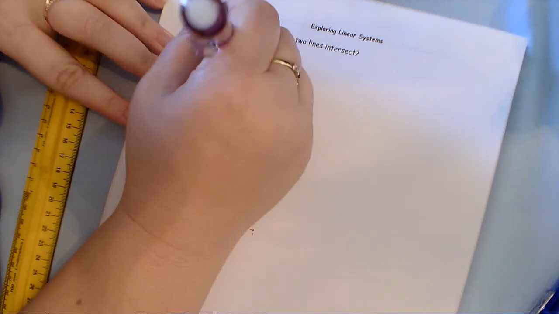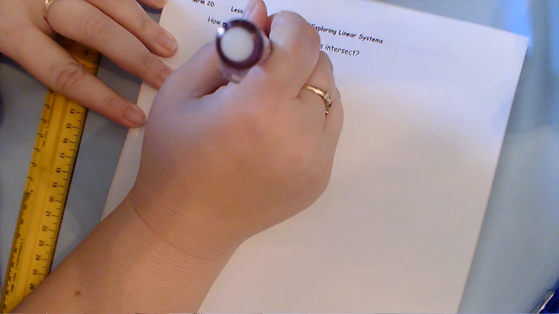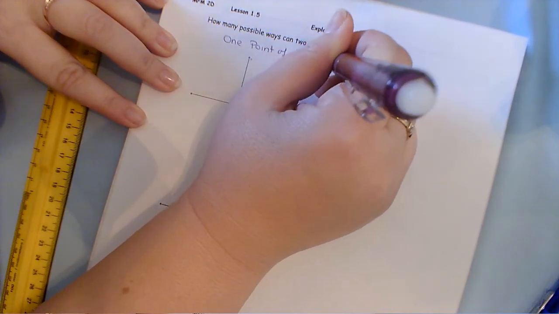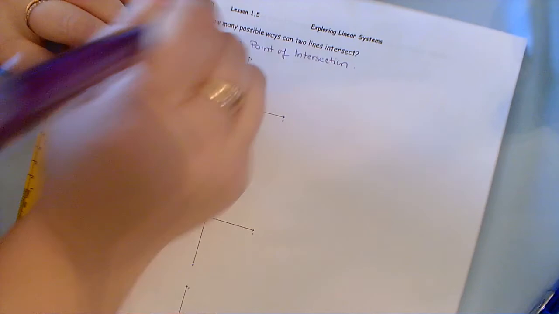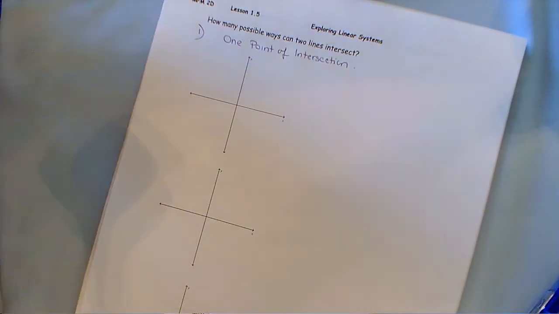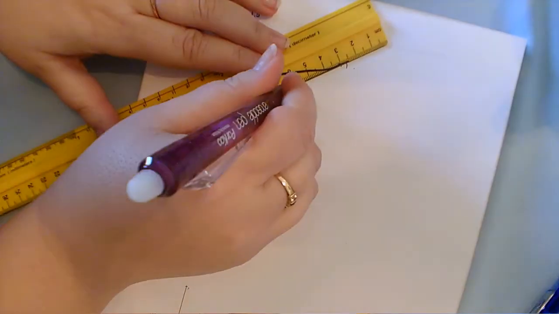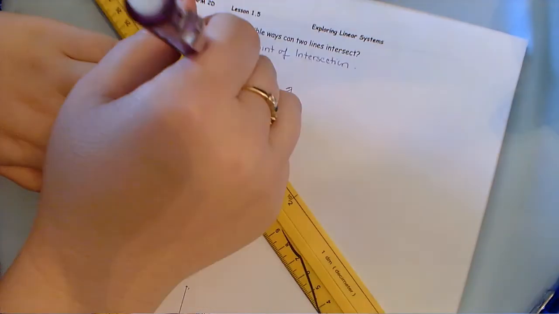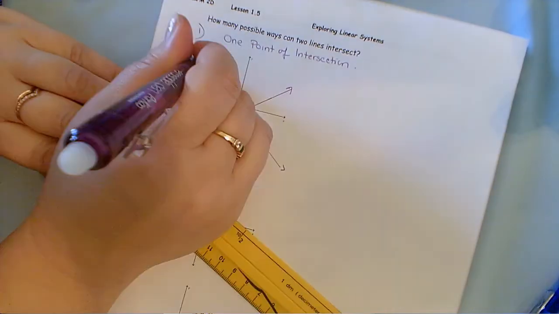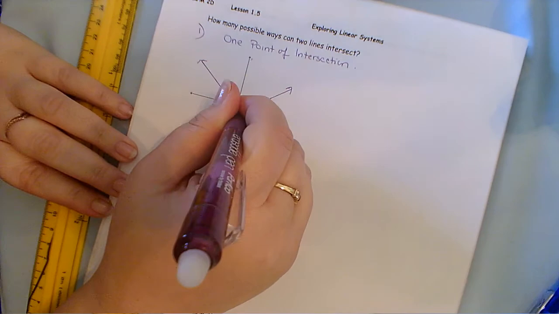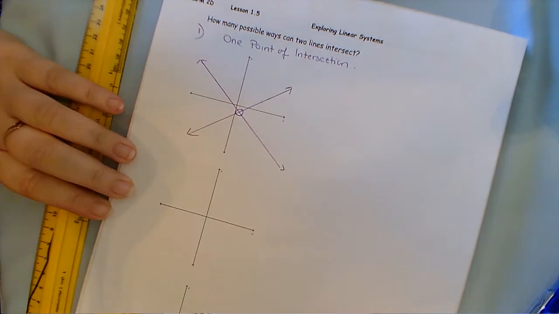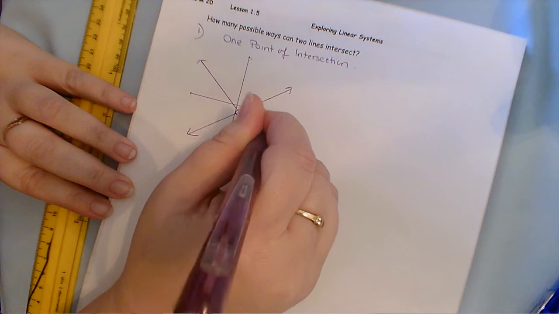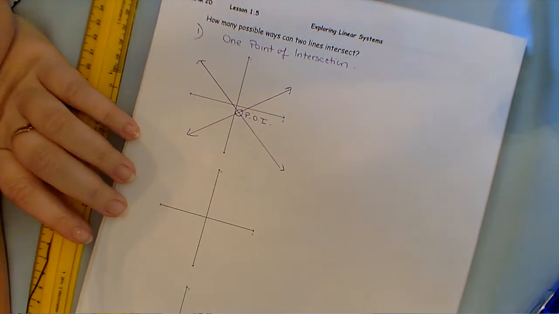So we call that one point of intersection. Okay, so that's option one. And what that looks like is what you've seen. So we have a line going this way, a line going, say, this way. It doesn't really matter. And right there, where they intersect, is the POI. So there's one point of intersection.